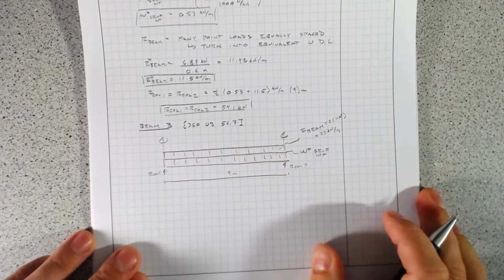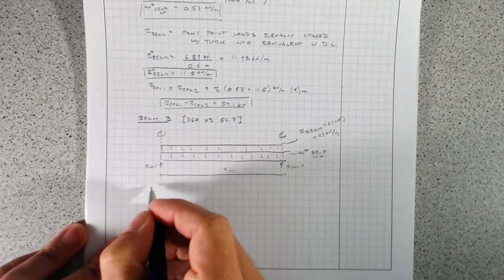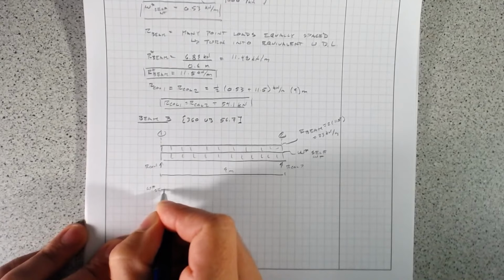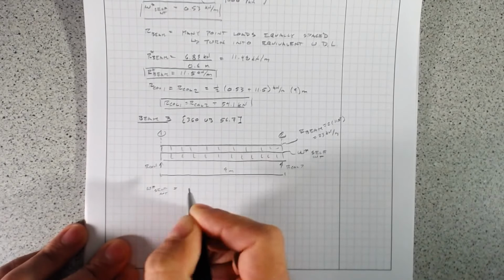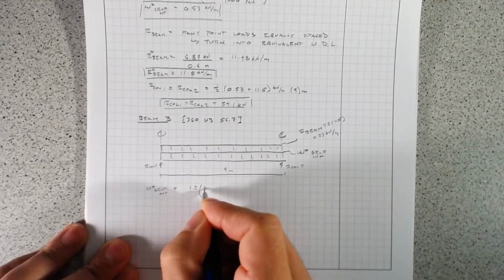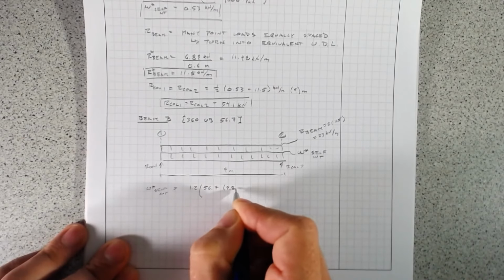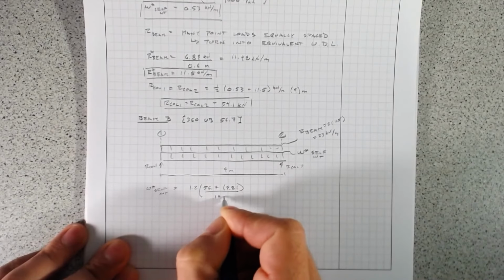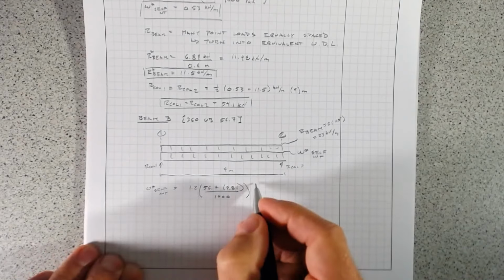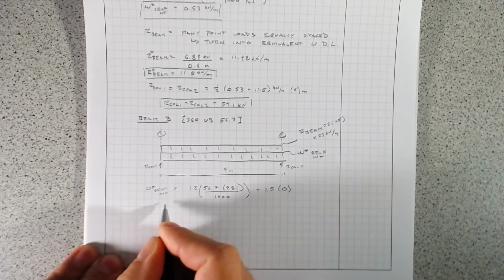So let's work out the self-weight. We've got a slightly bigger beam, so we've got to work out a new self-weight. Self-weight equals 1.2 for our load factor, 56.7 times 9.81 over 1,000 to get us into kilonewtons, and plus 1.5 times 0.